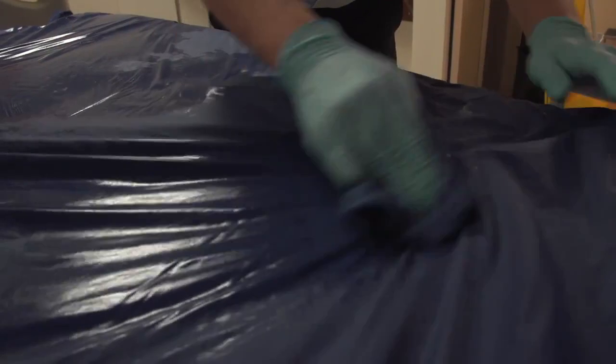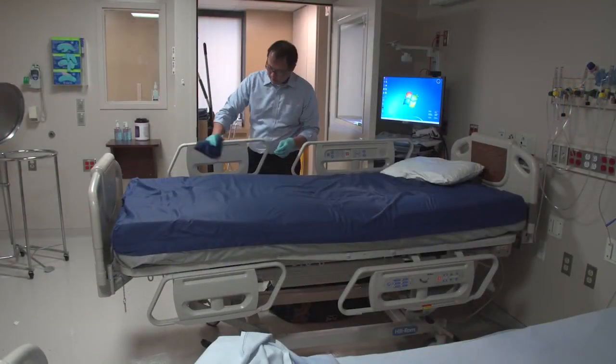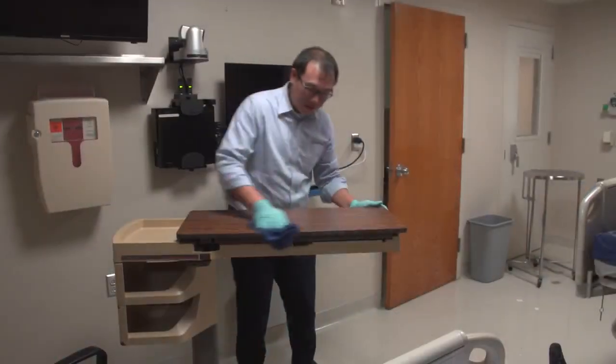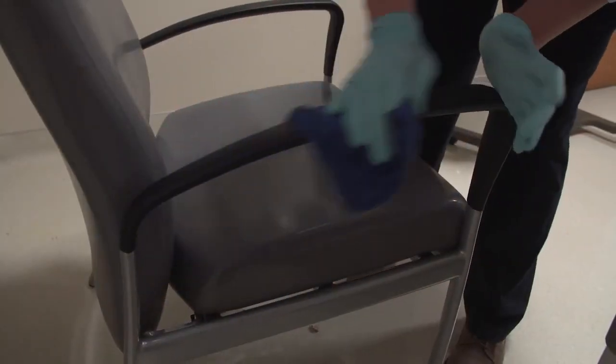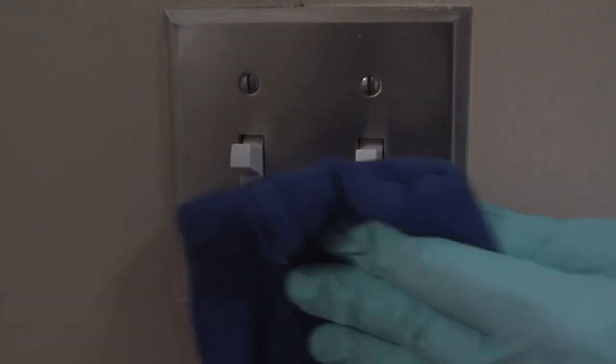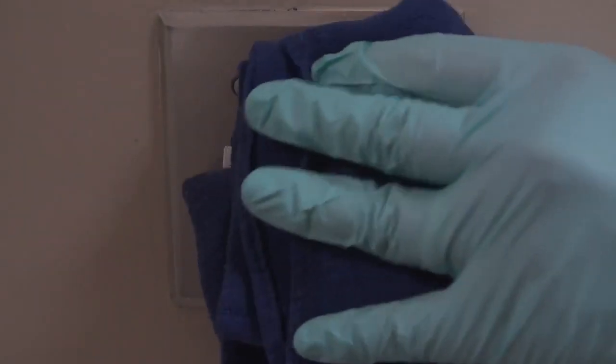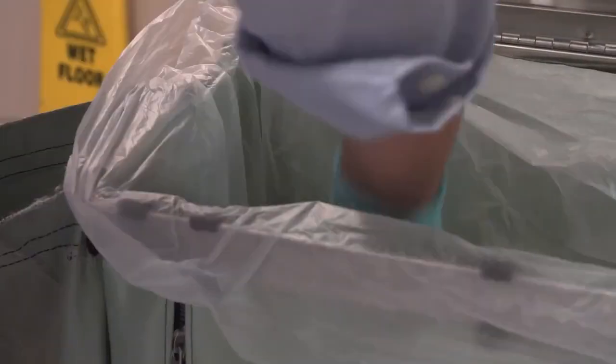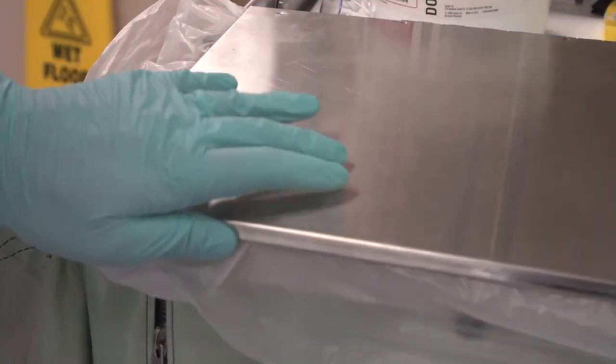Surfaces that need to be damp wiped include the bed. Be sure to clean the rails on both sides of the bed, the positioning buttons, the call light, and then any other furniture in the room, such as chairs, recliners, tables, or countertops. Once you have damp wiped all of these surfaces and all of the high-touch surfaces, place your used cleaning cloth in the container or bag on your cart.